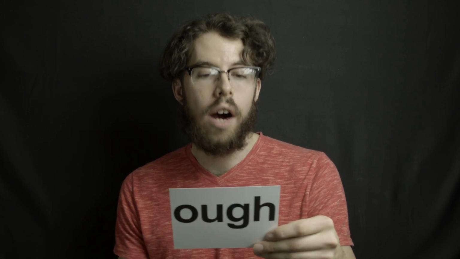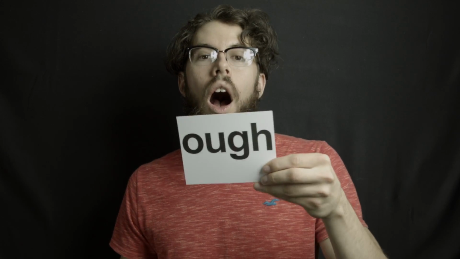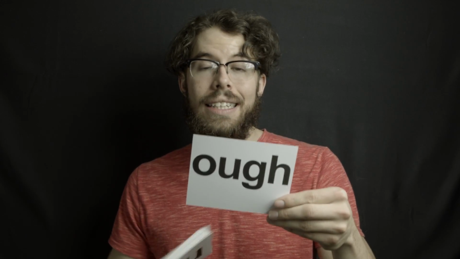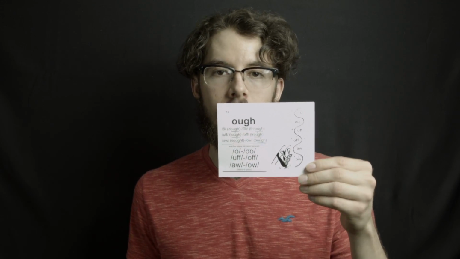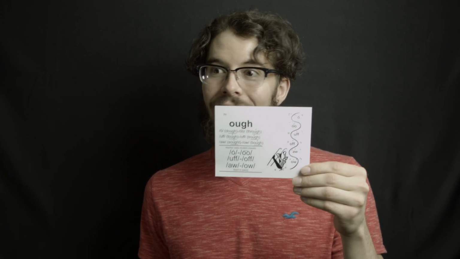O, oo, uff, off, ah, ow. So, you guys, this is learned in pairs, and we actually do have a great mnemonic for this. It's of a skier falling down a hill, like me when I was trying to learn how to ski. Right on your butt.